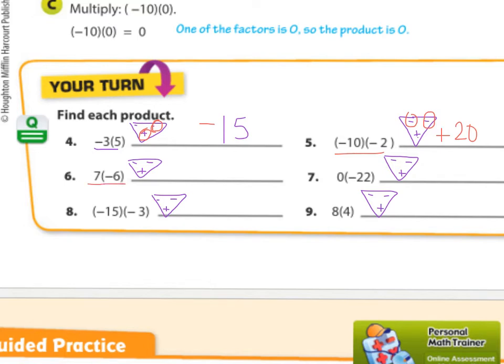7 times negative 6. Well, what's 7 times 6? 42. Now we have to decide if it's positive or negative. 7 is positive, so circle the positive. 6 is negative. Circle the negative. And what did we not circle? The negative. That belongs to your answer.